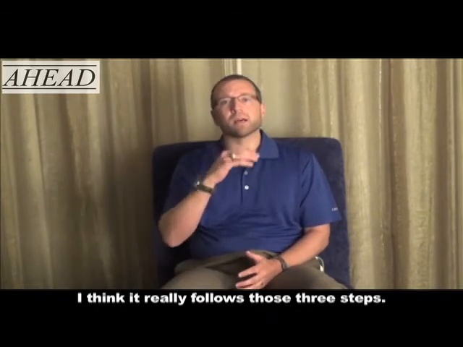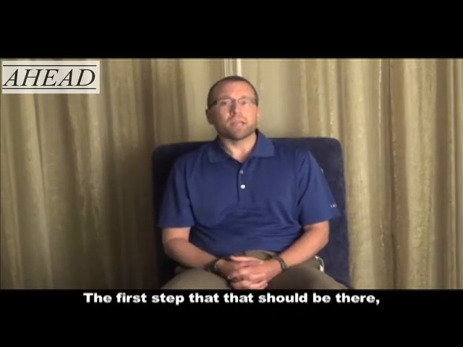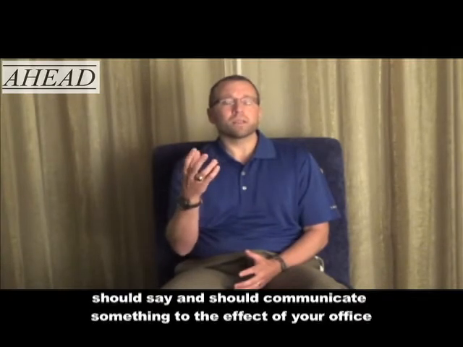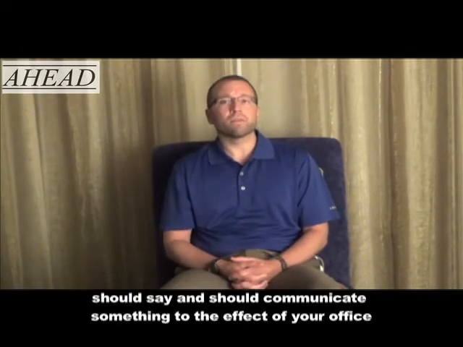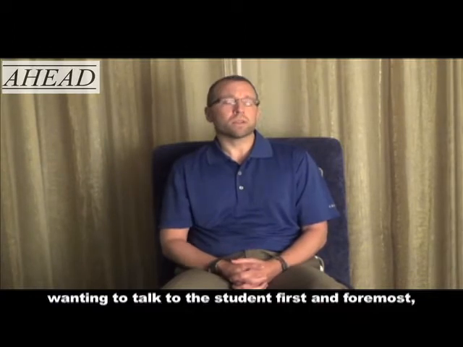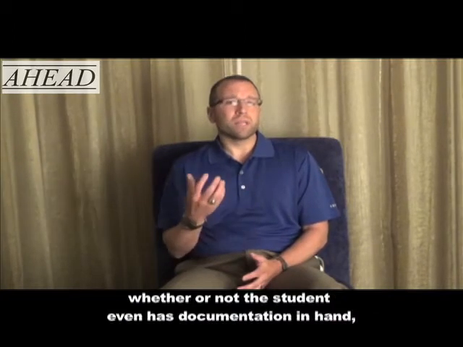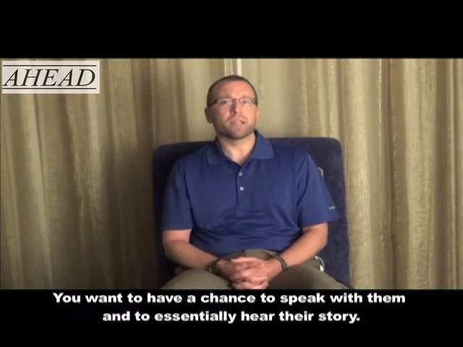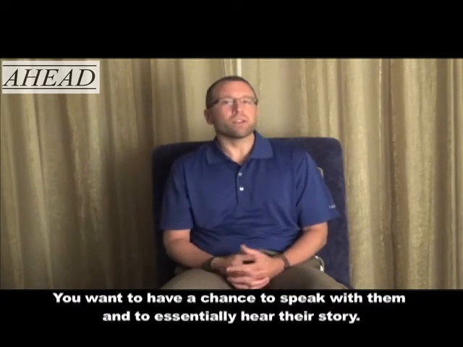So if we look at that and then translate that into a web policy, I think it really follows those 3 steps. The first step that should be there if a student were to go to your website and look at the policy should communicate something to the effect of that your office wants to talk to the student first and foremost, whether or not the student even has documentation in hand, that you value that conversation, you want to have the chance to speak with them and to essentially hear their story.